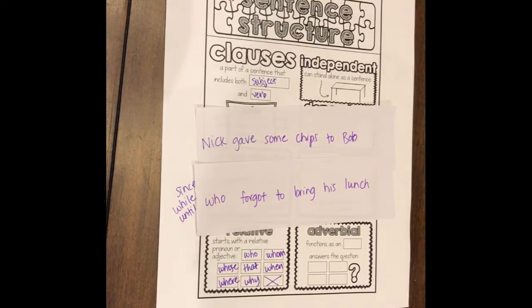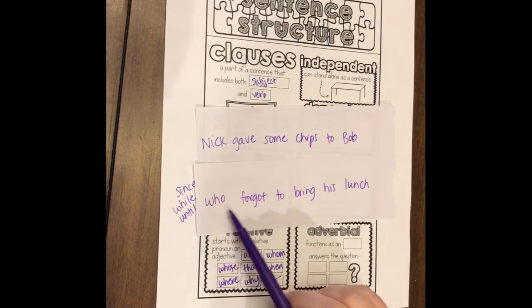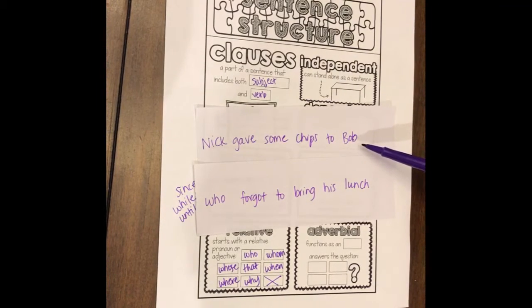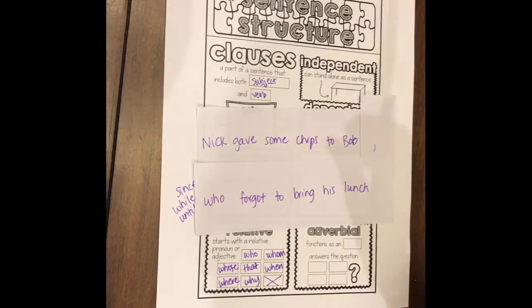With relative clauses, we have non-essential and essential clauses. A non-essential relative clause is when the thing or person that the relative clause is referring to is specific. Then this is just extra information that explains something about this person, but it's not essential to us knowing who this person or thing is. In this example, Nick gave some chips to Bob. If we knew Bob, we would already know who Bob was. This is just extra information, so we would need a comma here. So, Nick gave some chips to Bob, comma, who forgot to bring his lunch.